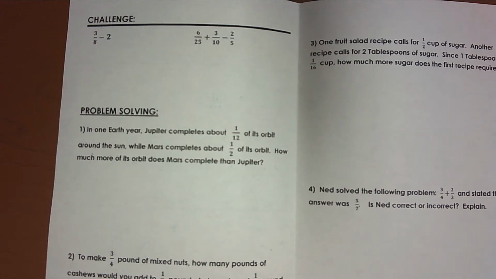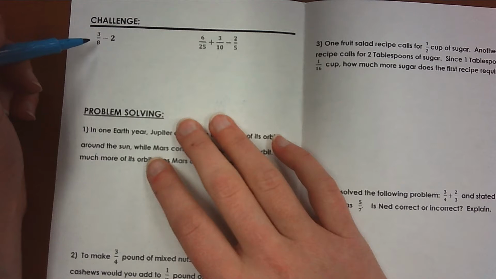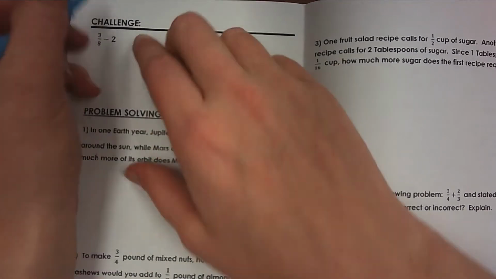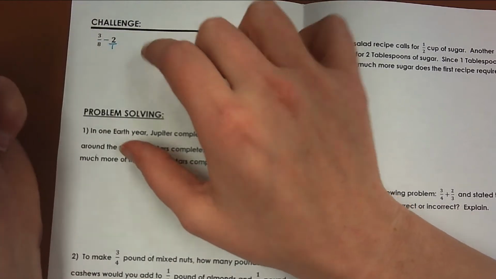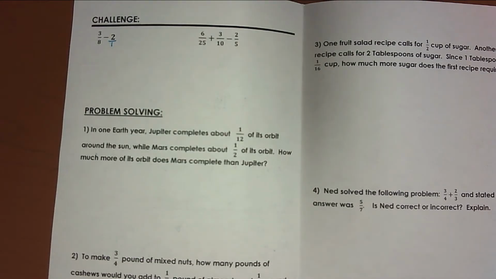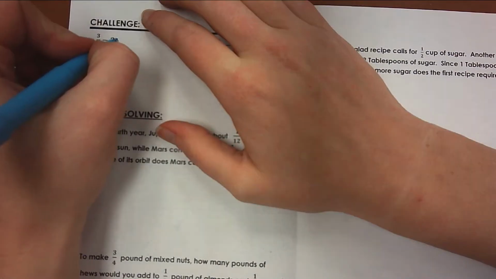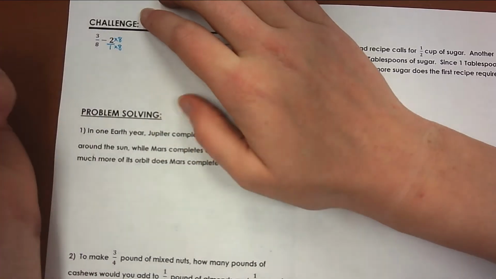On this next set, we're going to work through a couple challenge problems. We've got 3/8 minus a whole number 2. And when we have a whole number 2, we can put this whole number over 1. Any whole number can always go over 1, so it's like 2 over 1. But in order to make a common denominator between 1 and 8, I'm going to have to make 2 over 1 have a denominator of 8, which means I'm going to have to multiply top and bottom by 8 in order to get a common denominator here.